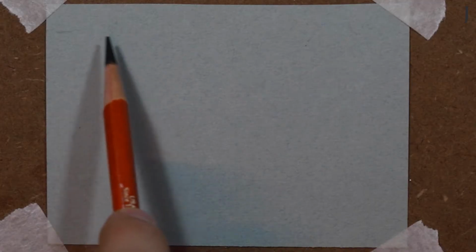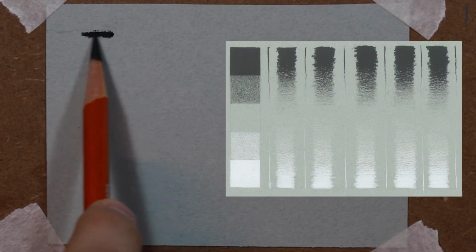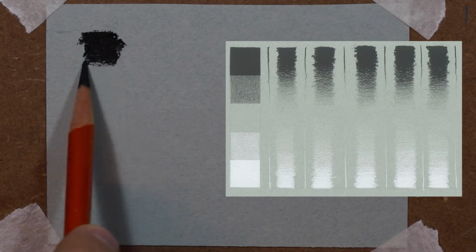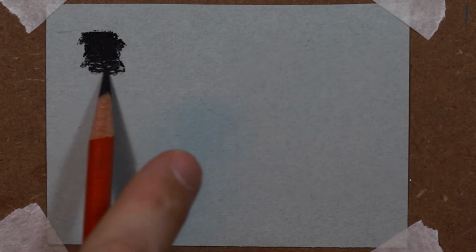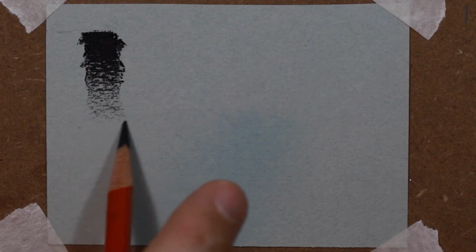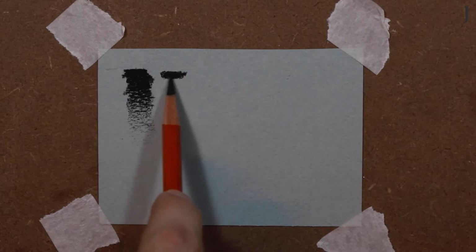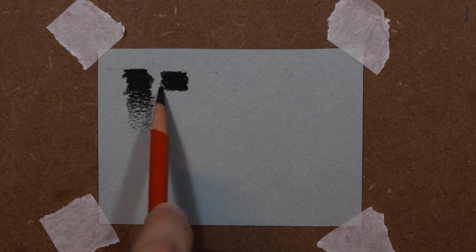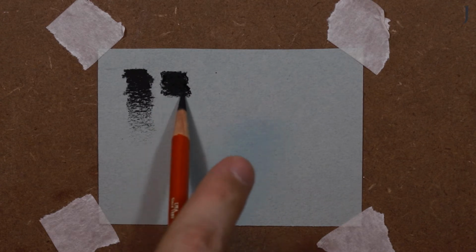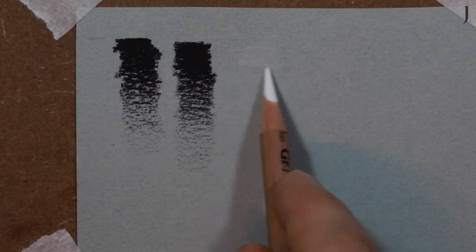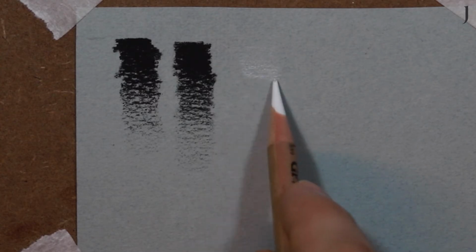Pressure scale. One of the best exercises that you can do to improve your value as well as your control is a pressure scale. The objective of this exercise is to understand pressure and value and their interaction. When doing this exercise, your goal is to use pressure to extract all of the values out of your pencil in one unbroken application. Starting with the darkest value that you can make, work your way continuously down the scale without removing your pencil from the page. Avoid stopping and going back to fix mistakes.